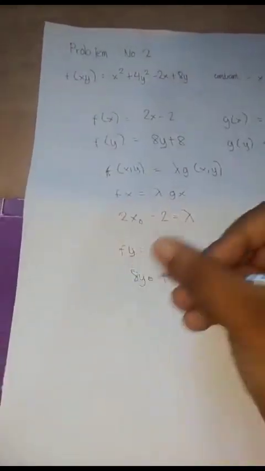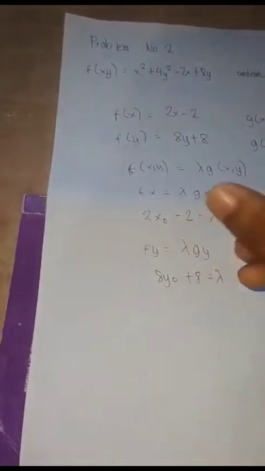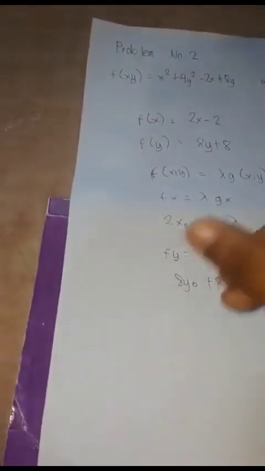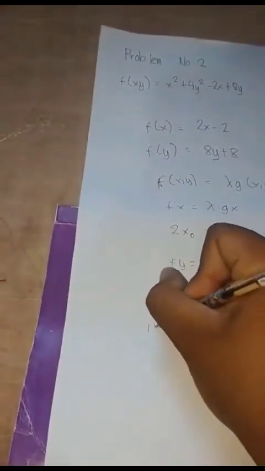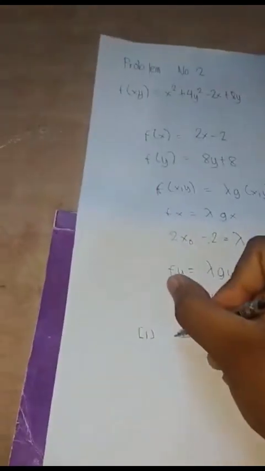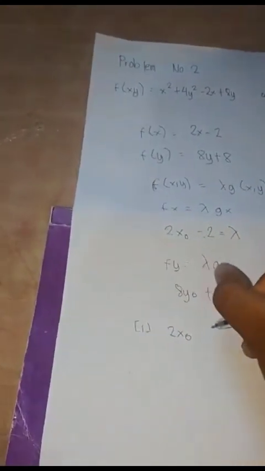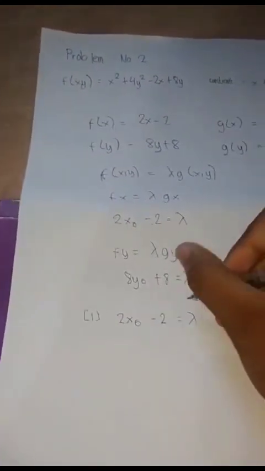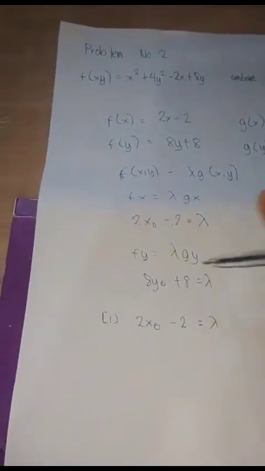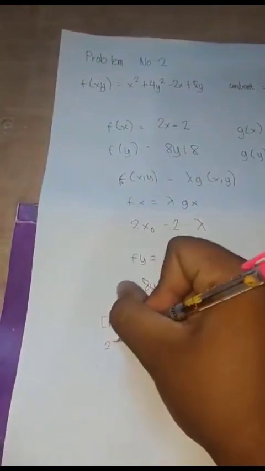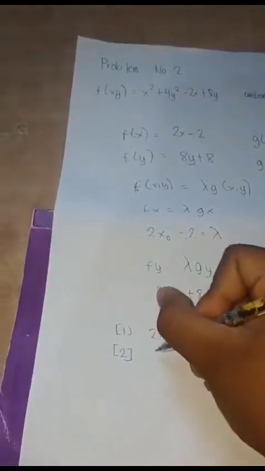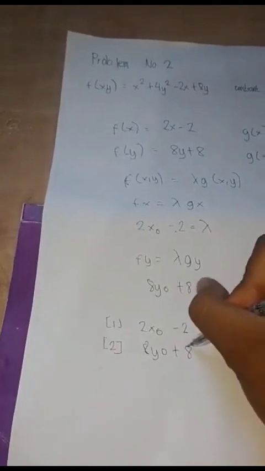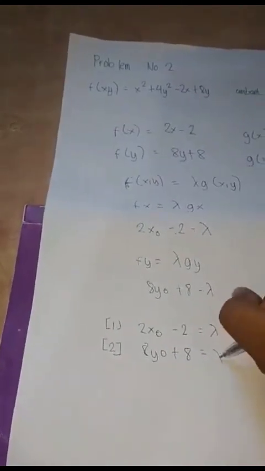The first equation is the f of x: 2x sub 0 minus 2 equals lambda. And our second is 8y sub 0 plus 8 equals 2 lambda.